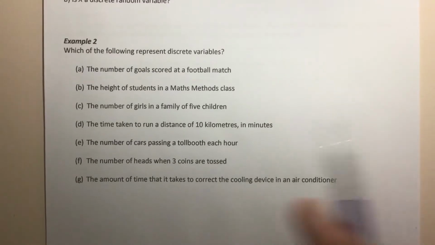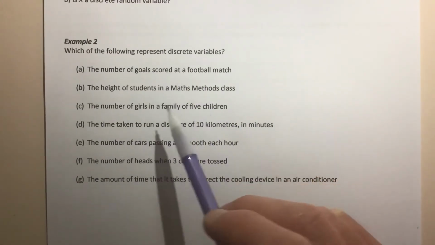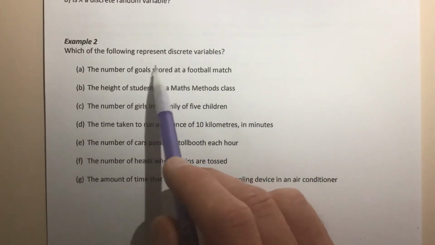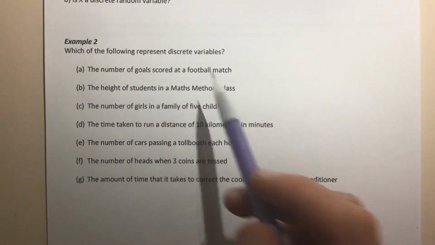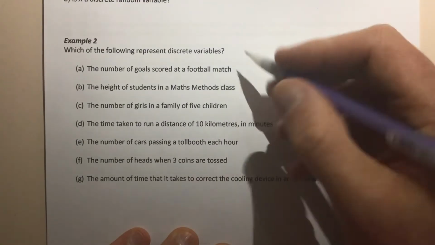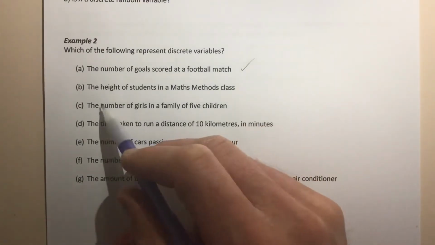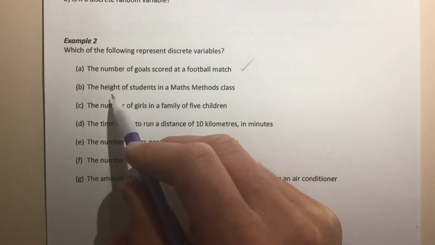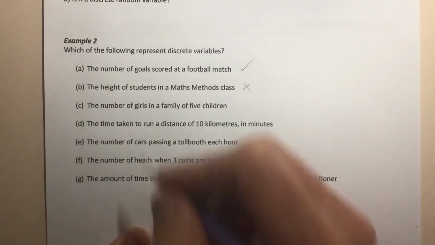Okay, so example 2, this is a bit of practice with the whole discrete versus continuous idea. This one just says which of the following represent discrete variables. So anything where we would count to record the variable, that's going to be discrete. The number of goals scored at a football match, yes, that's discrete because that's counted. The height of students in a maths methods class, well, no, because you measure height, you don't count it. So that would be a continuous variable.